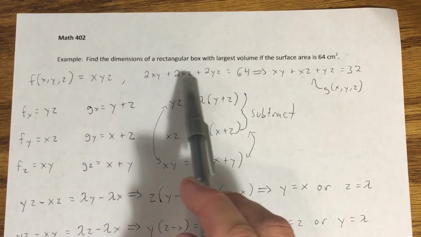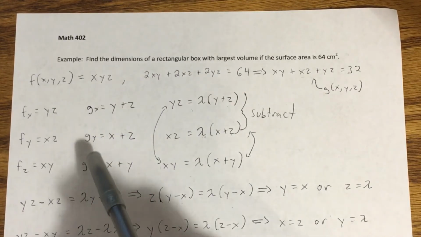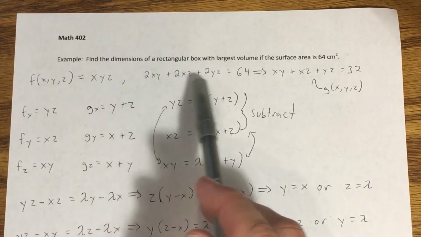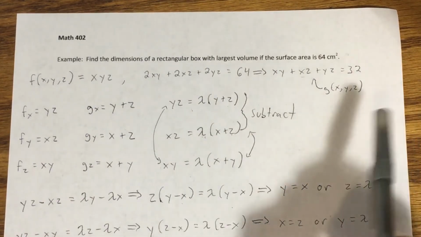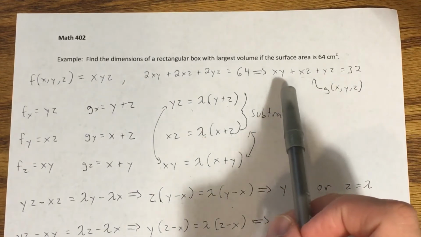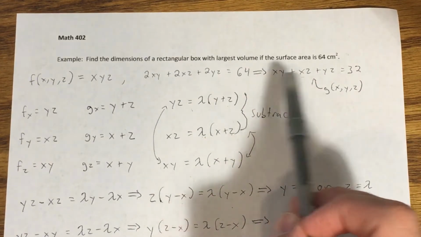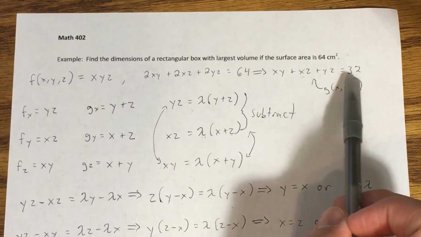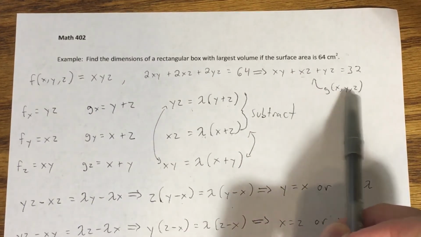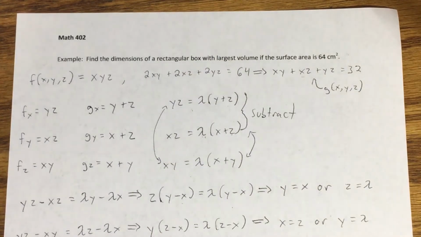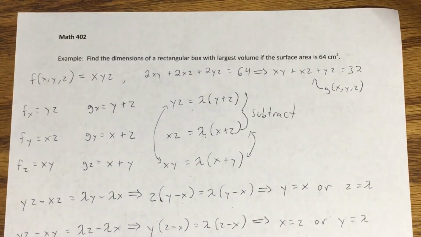I can use this as my function g, or I can simplify things a bit by dividing everything by 2, just to make the work a little bit easier. Every little bit helps. So dividing everything by 2 gives me xy + xz + yz = 32. The xy + xz + yz is going to be my g(x, y, z). That's my constraint. That's where g comes from.